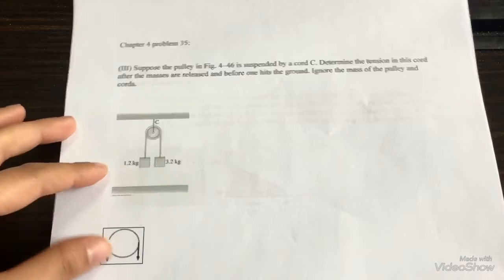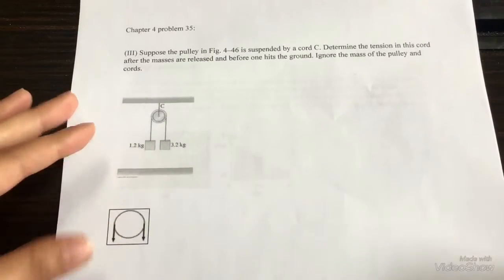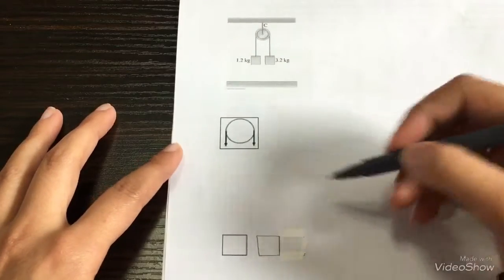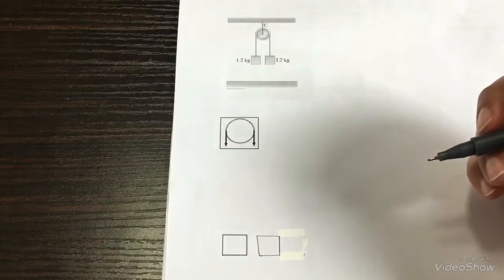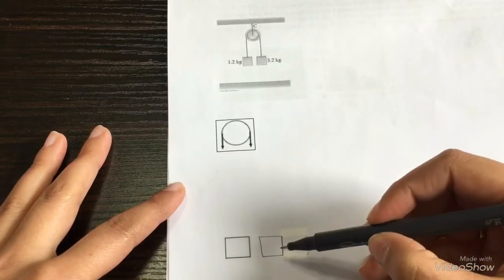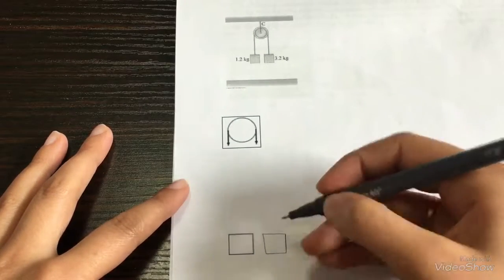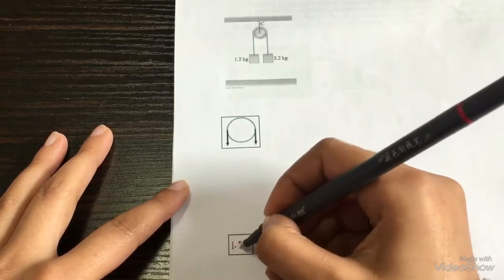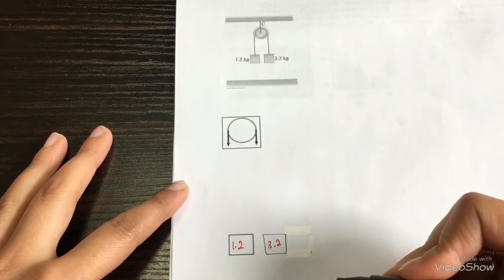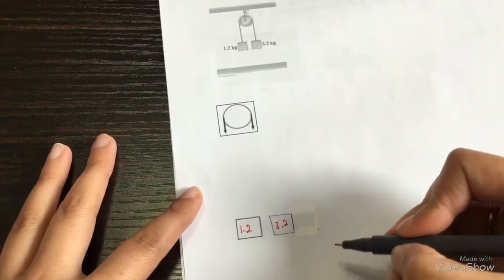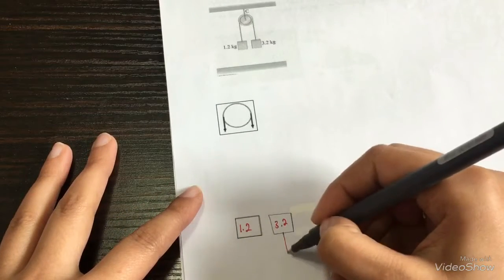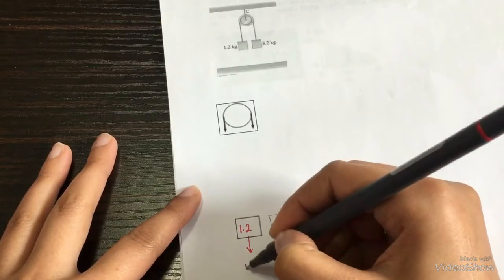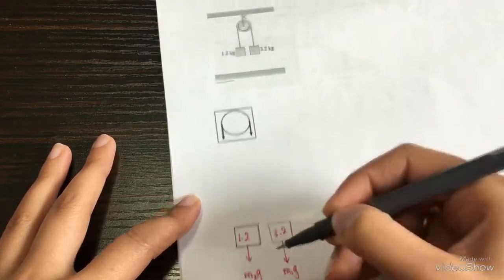ground. So the first thing we are going to do is draw a free body diagram, which is here. Let's say this is mass 1, which is 3.2 kilograms, and that one is 1.2 kilograms. Then we have gravity, so m1g, and here m2g.